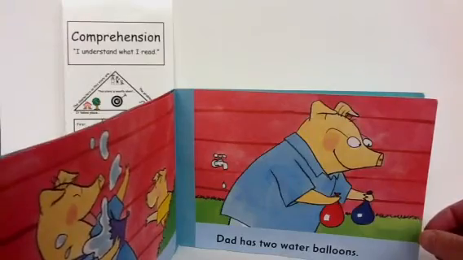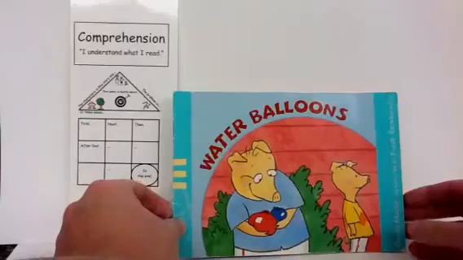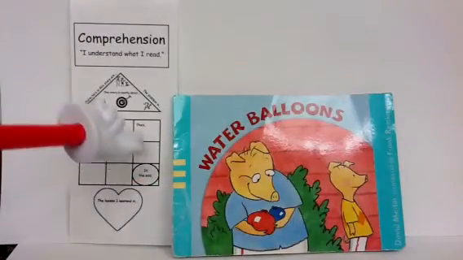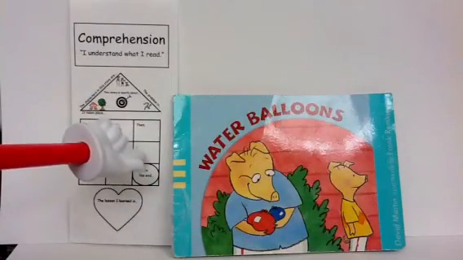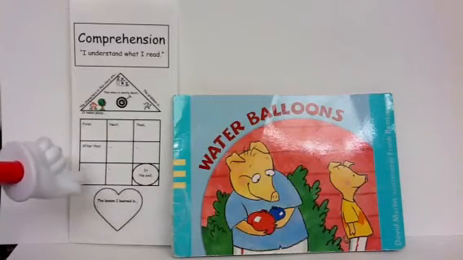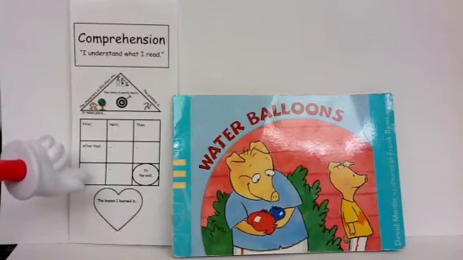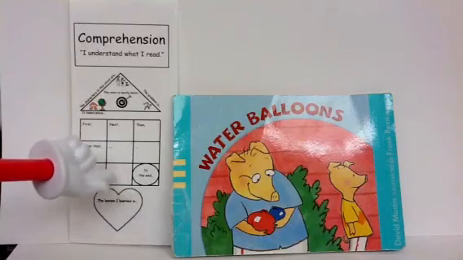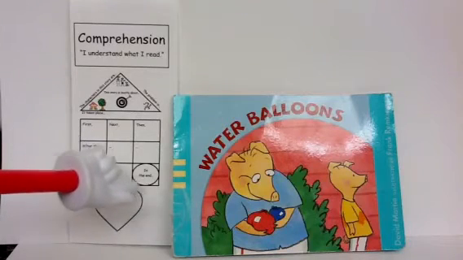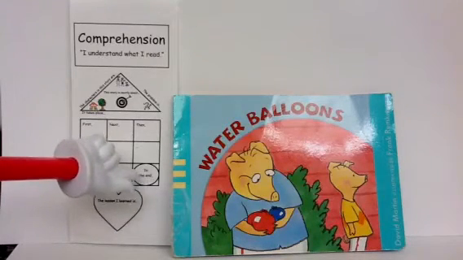Oh yeah, Daddy had 2 balloons this time. Have them close it up and keep going. So Baby Pig hit Daddy Pig with a balloon. And then after that, Daddy Pig went back and got 2 balloons. And now I know that the next thing that happened was actually the very end of the story. So I can skip over this box and move on to the next circle.